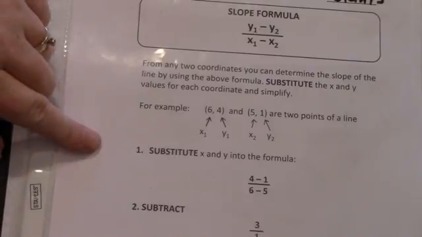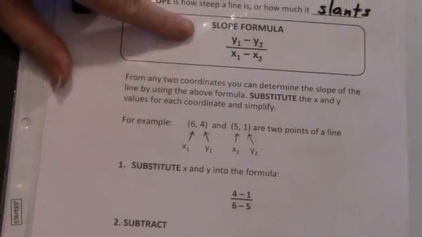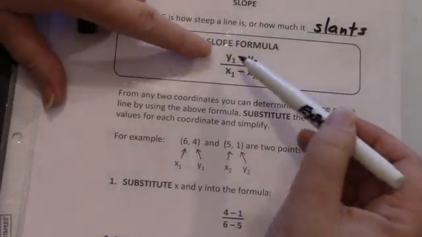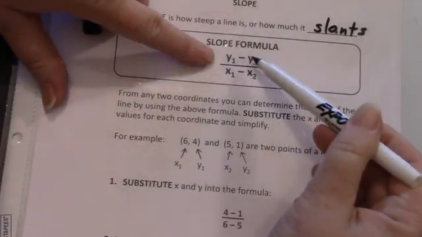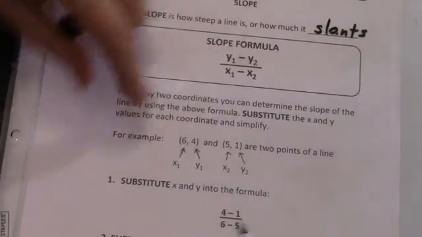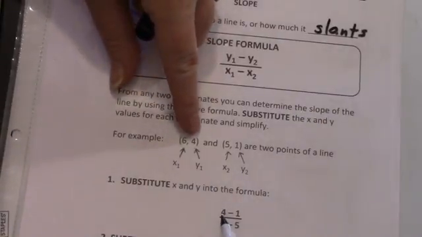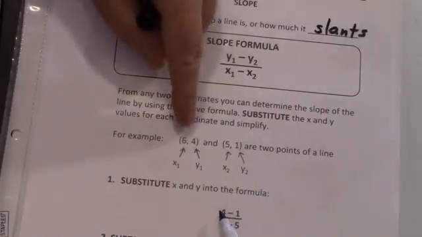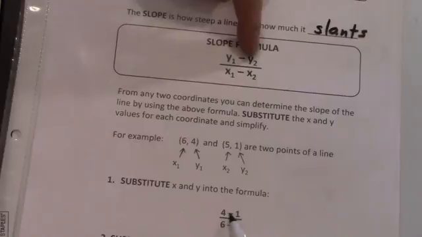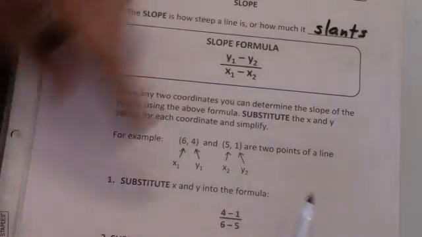So let's substitute those values in. If you look at our formula, it's the y from the first coordinate minus the y from the second coordinate. So our y from our first coordinate is 4. Our y from our second coordinate is 1. That's why we have 4 minus 1. We're subtracting those coordinate points.